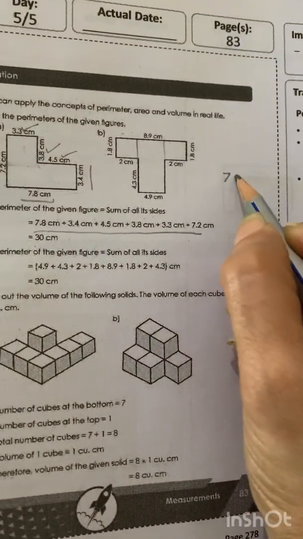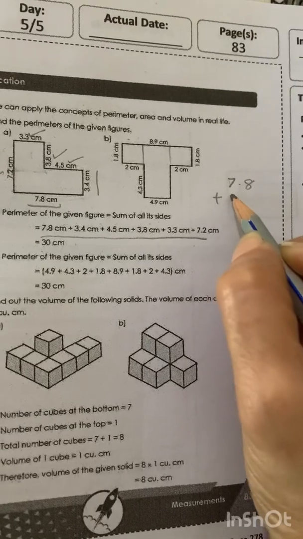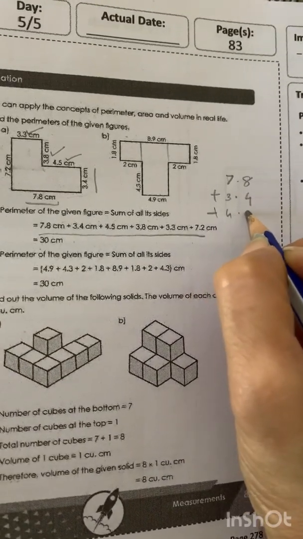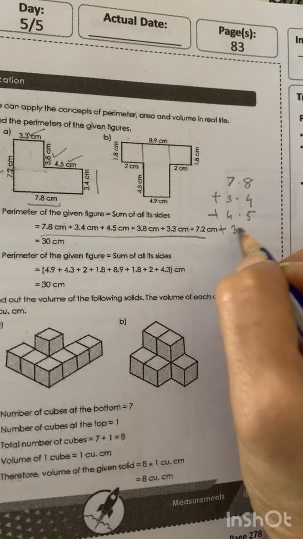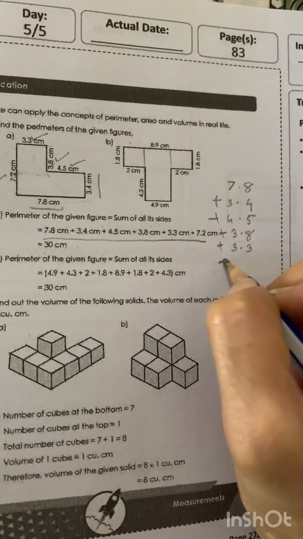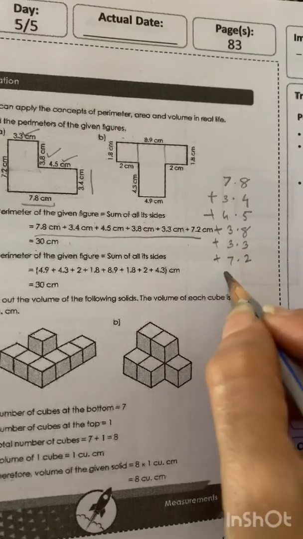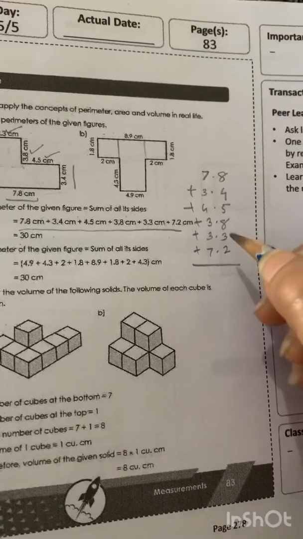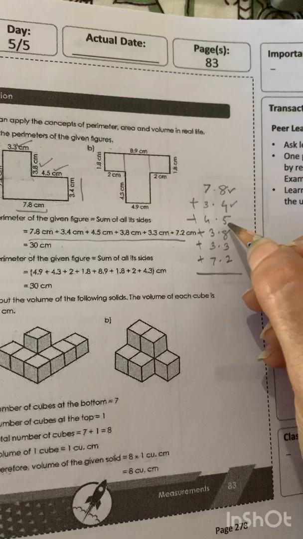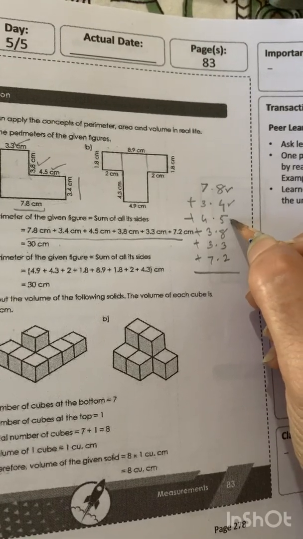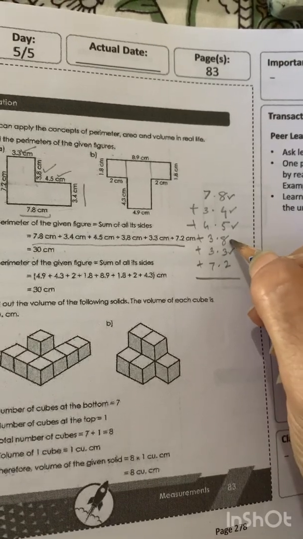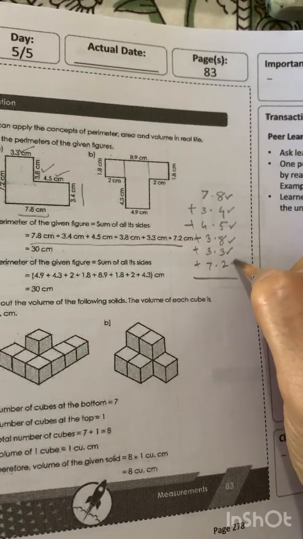I will add and show: 7.8 plus 3.4 plus 4.5 plus 3.8 plus 3.3. Now 8 plus 4 is 12, 17, 18, 19, 20, 28 and 30.